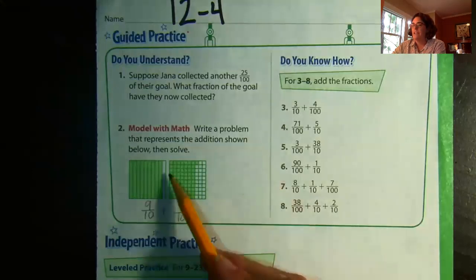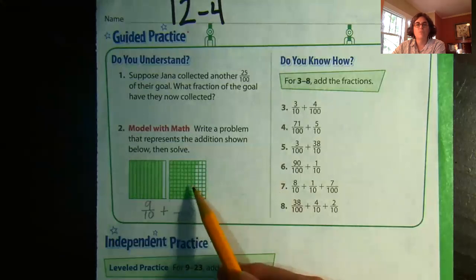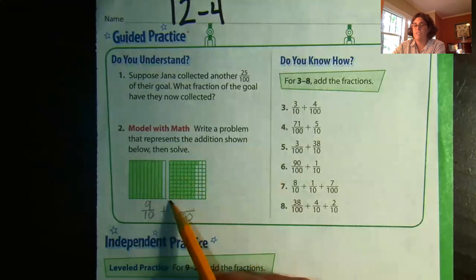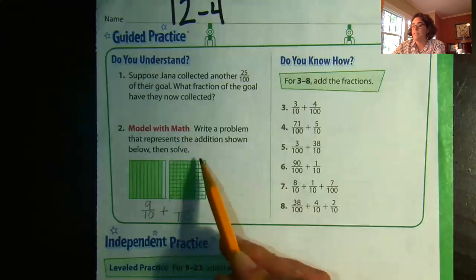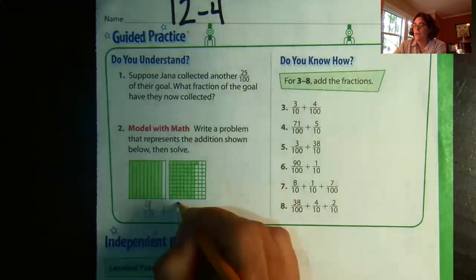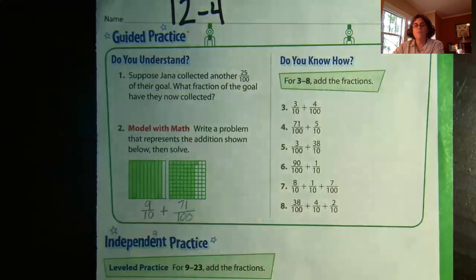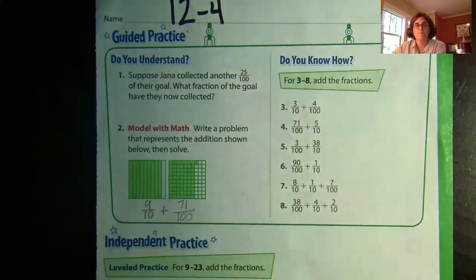Now, I don't want to have to count all these teeny tiny squares. So I'm going to count by tens because I know this one column is a group of 10. So let's count by tens. 10, 20, 30, 40, 50, 60, 70. Now I need to add by ones, 71. All right, so we have 9 tenths and 71 hundredths.